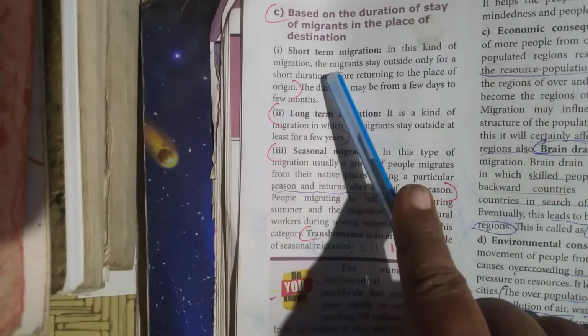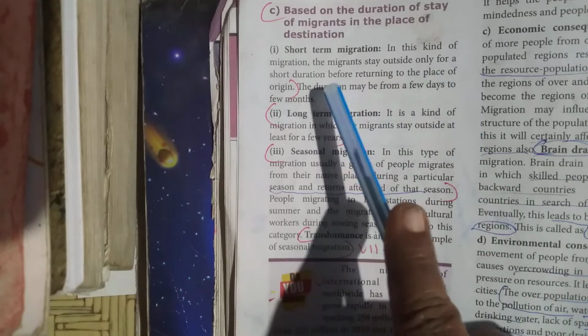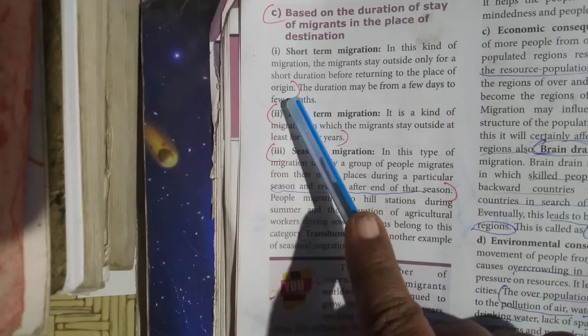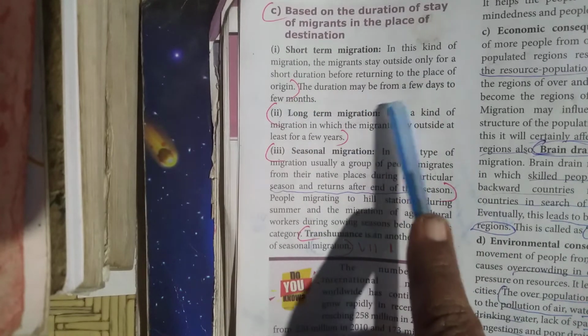In short-term migration, the migrants stay outside only for a short duration before returning to the place of origin. Origin means their own place. The duration may be from a few days to a few months, not years.